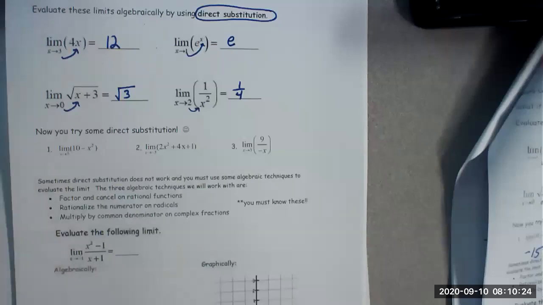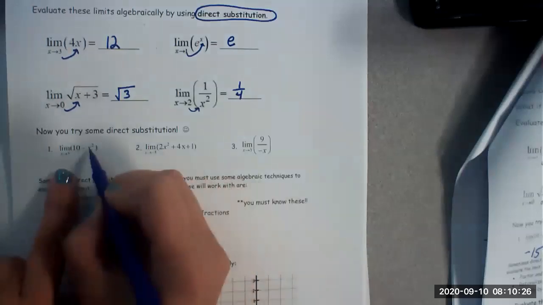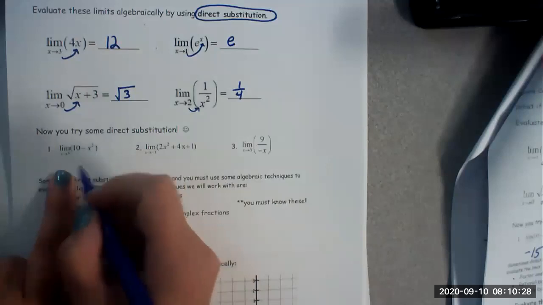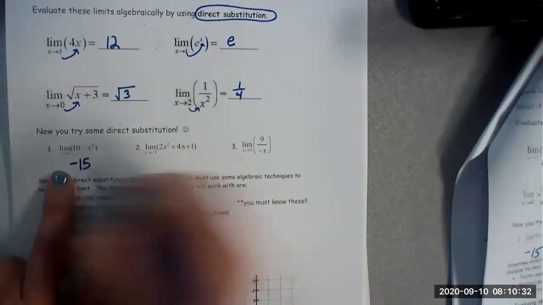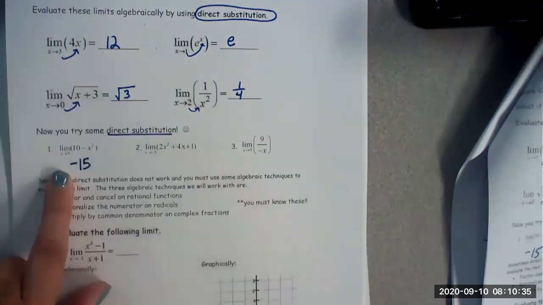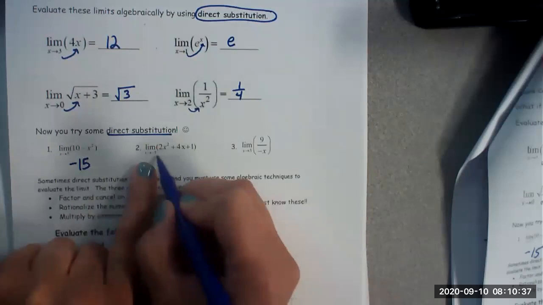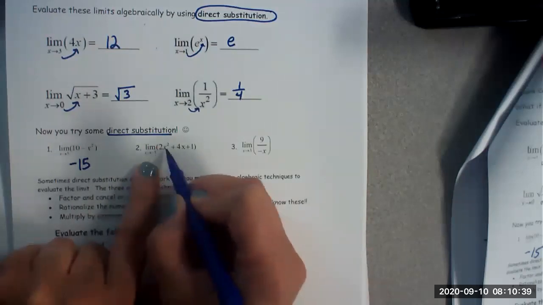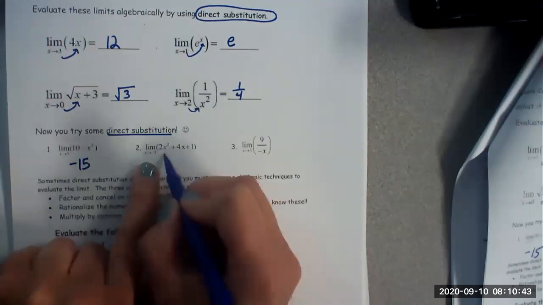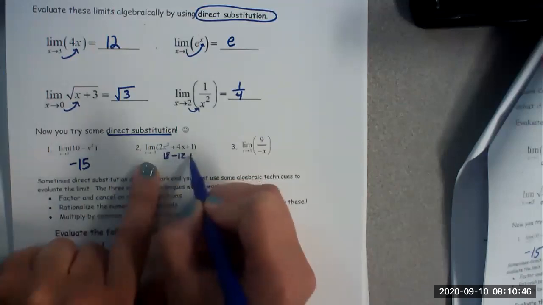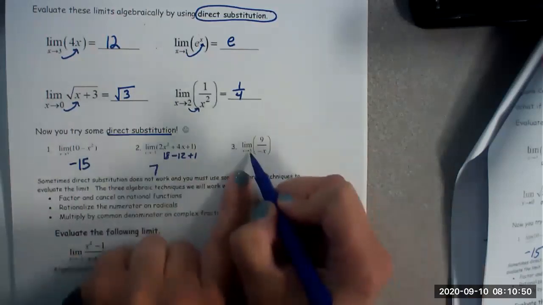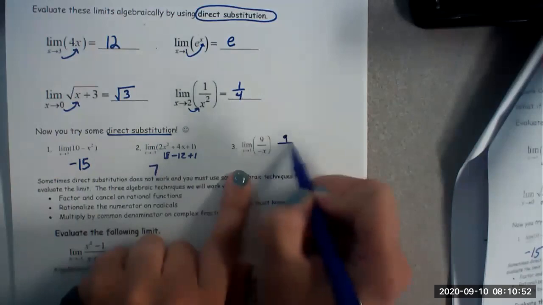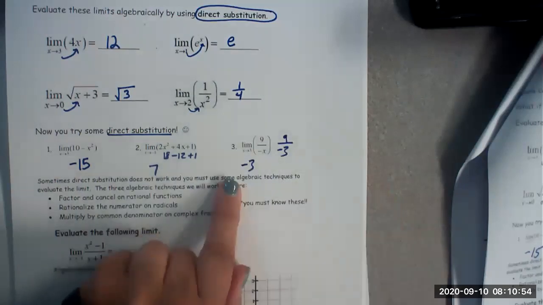All right, so what y'all get for number 1? You plug in 5 right there, what do you get? Somebody talk. Negative 15. So again, direct substitution is as easy as plugging it in. All right, if you plug in negative 3 right here, don't forget when you square negative 3, it turns to positive 9, okay? So that would have ended up 18 minus 12 plus 1. Did y'all get 7? And this one, if you plug in 3 right here, you end up with 9 over negative 3, which is negative 3, okay?